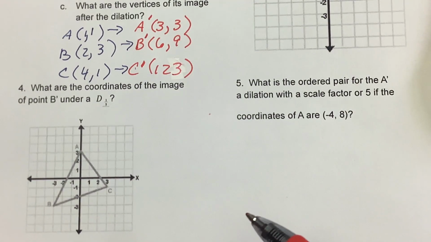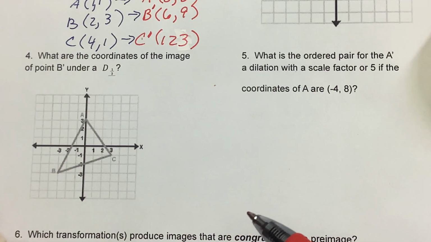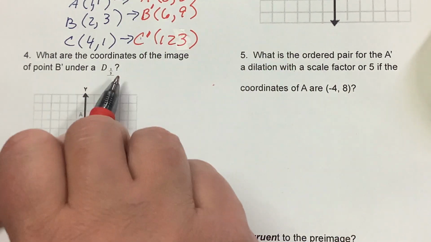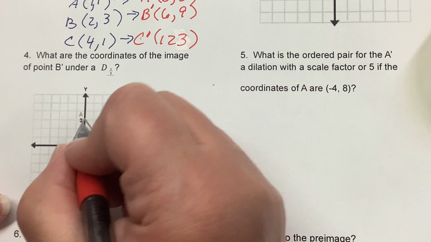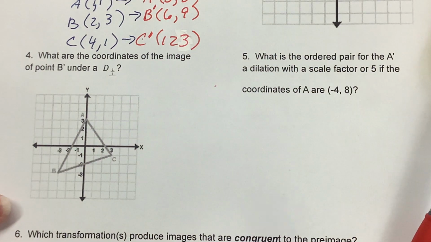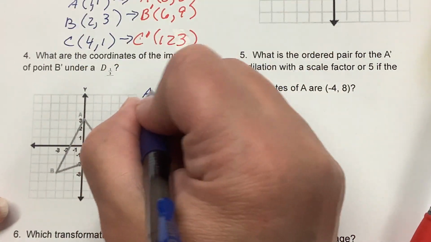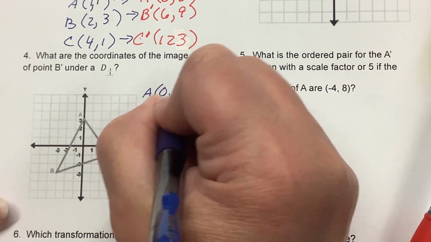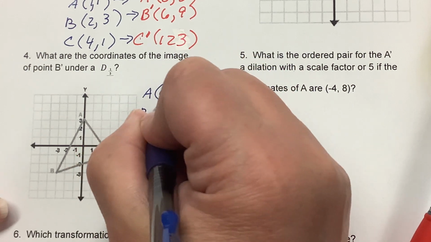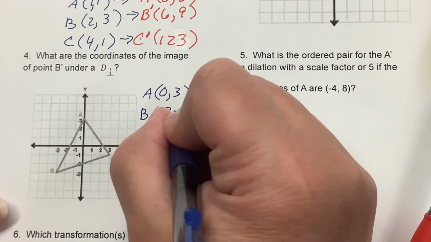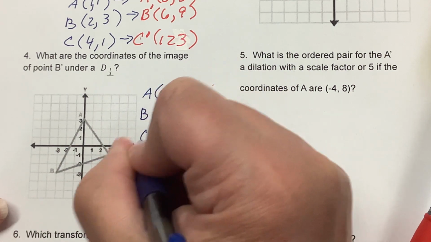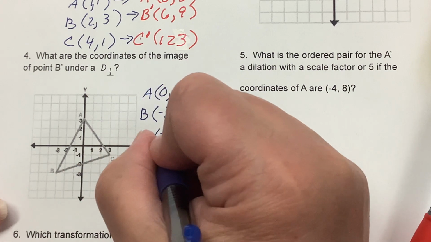Okay. What are the coordinates of this image after a dilation of 1/3? So A is at (0, 3). B is at (-3, -3). And C is at (3, -1).